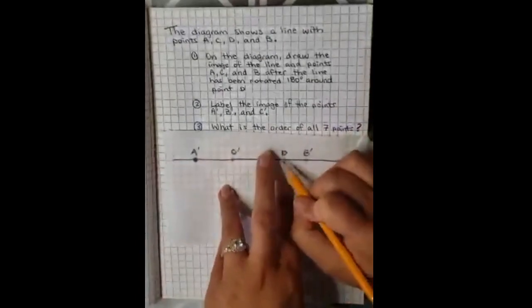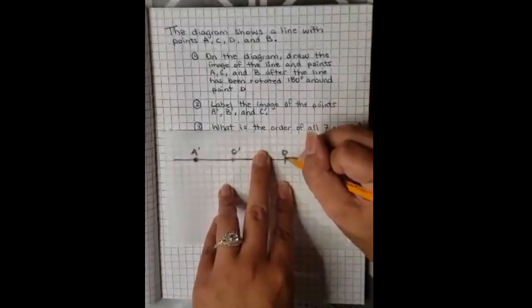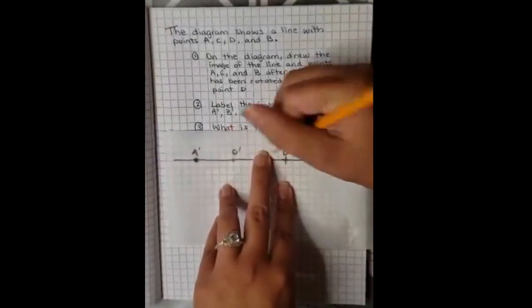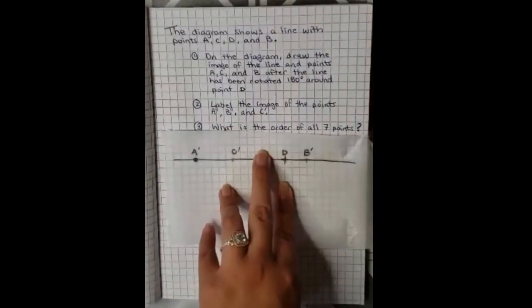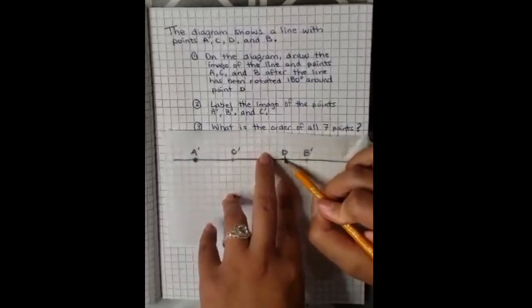And we want to rotate around the point D. So I'm going to put a plus sign here. When I turn my paper 1 plus sign, that's 90 degrees. When I turn it 2 plus signs, that is 180 degrees.